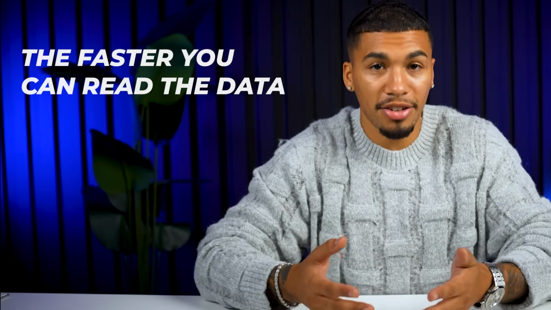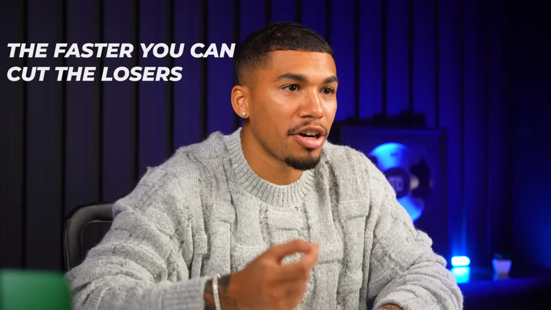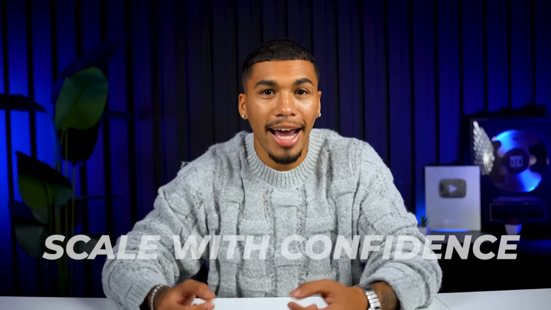So in this next section, I'm gonna break down how to understand your numbers the right way. Your CPM, CTR, unique link clicks, add to carts, purchases, ROAS, all of it. Because the faster that you can read your data, the faster that you can cut the losers, push the winners, and scale with confidence.